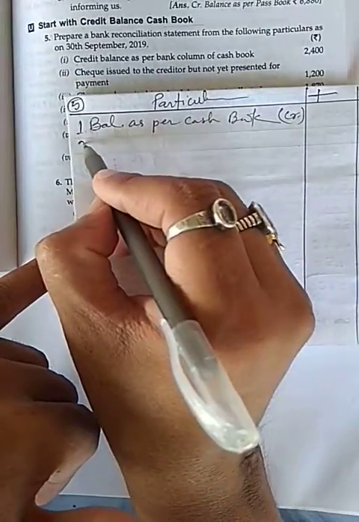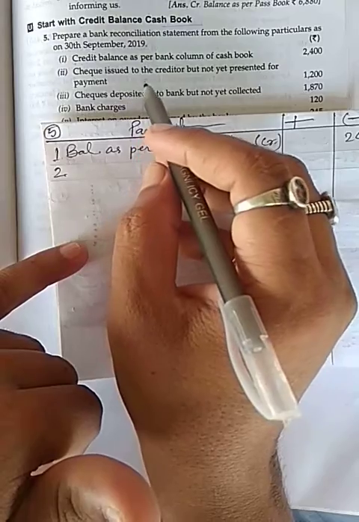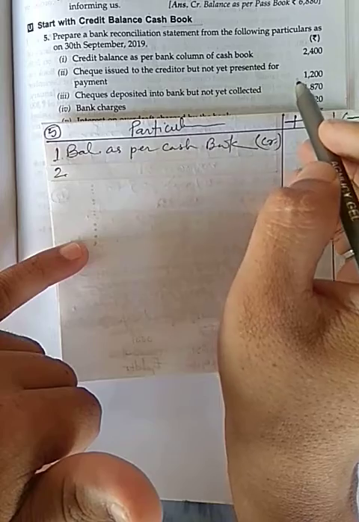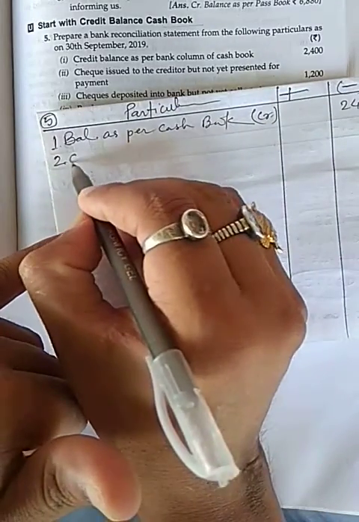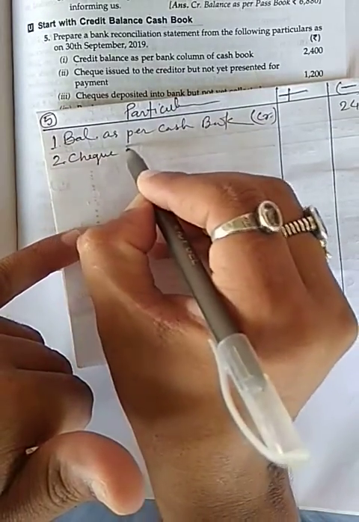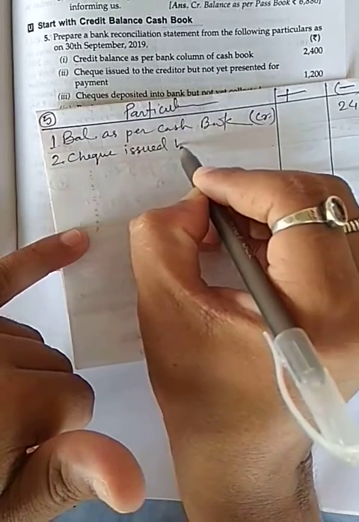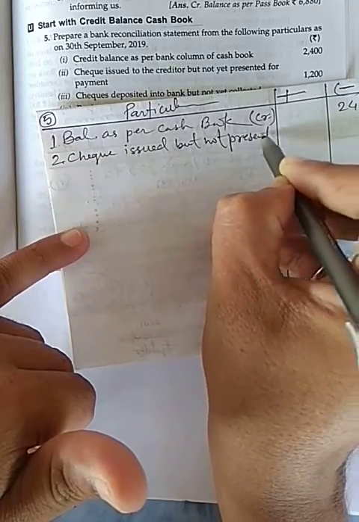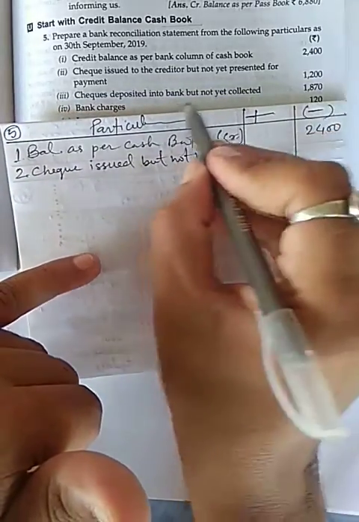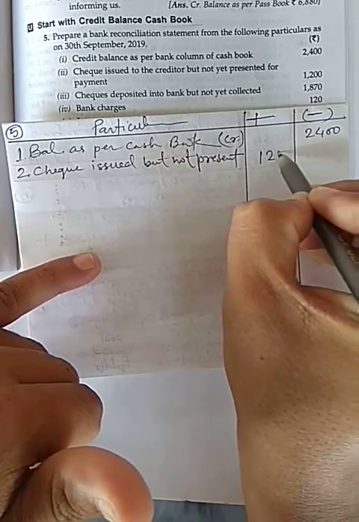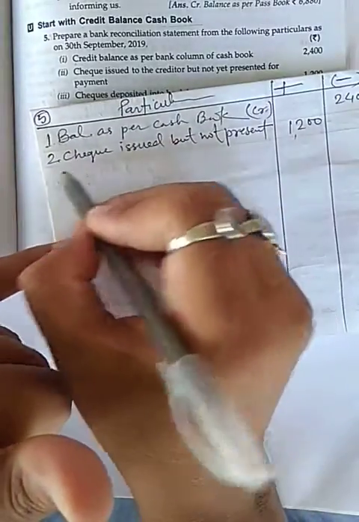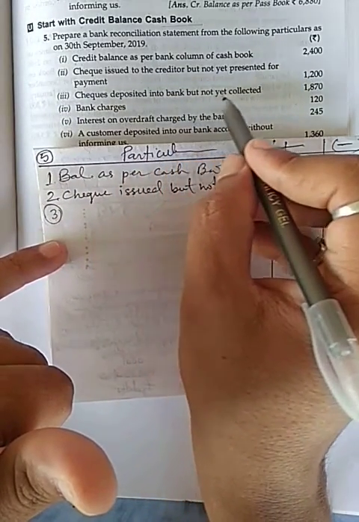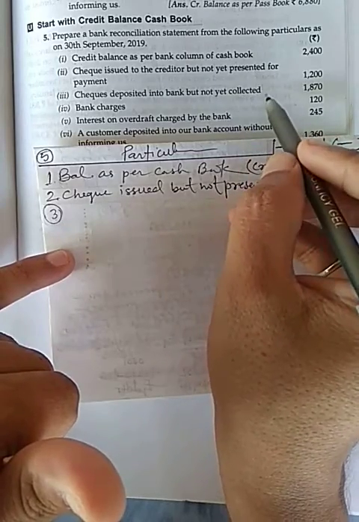Now second thing is saying check issued to the creditor but not presented for payment, and we all know check issued but not presented for payment. So it will shift in plus side, 1200.